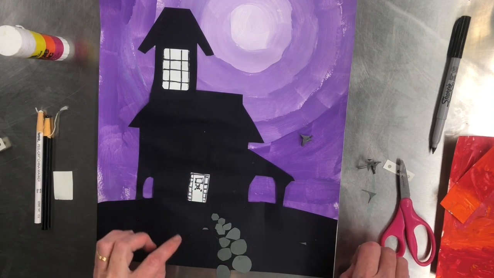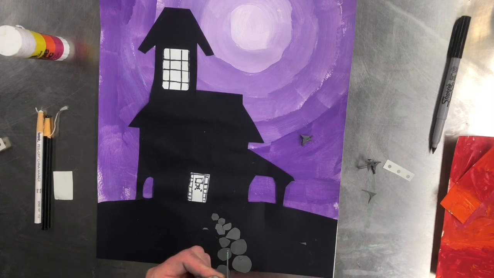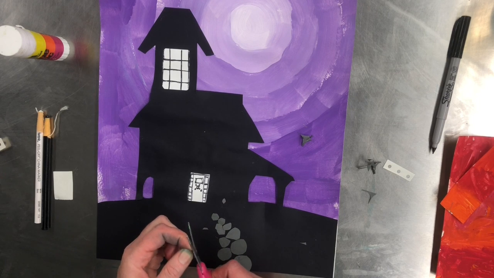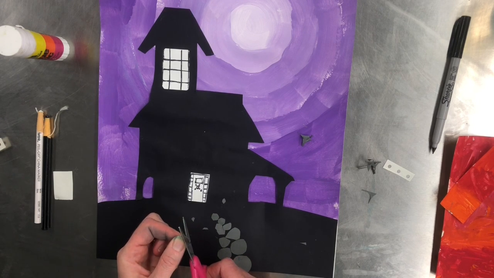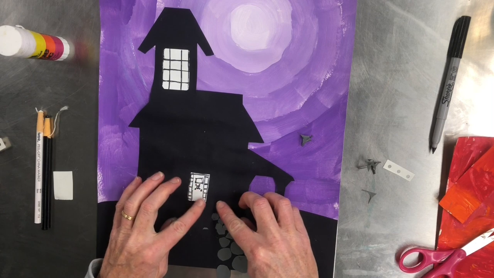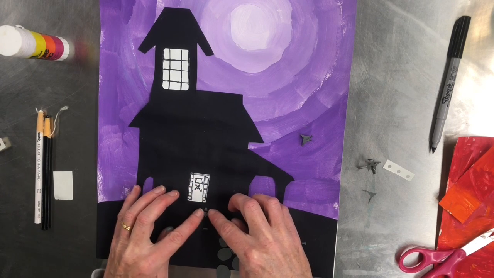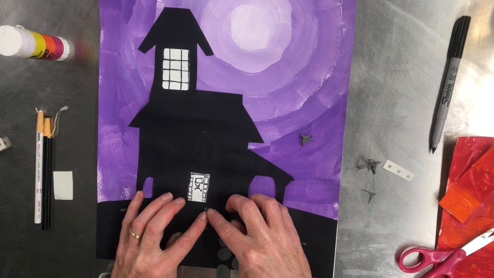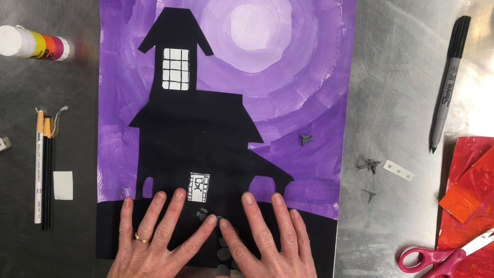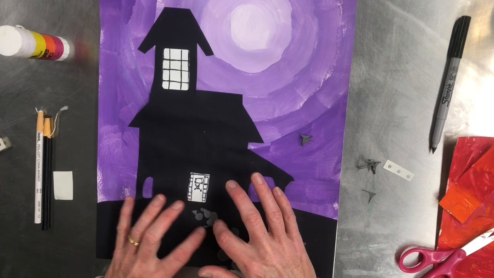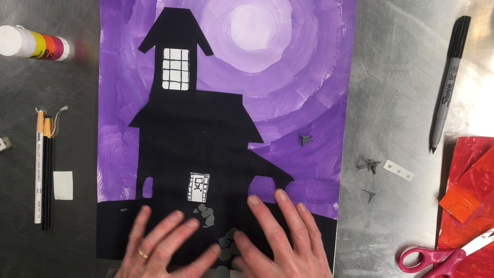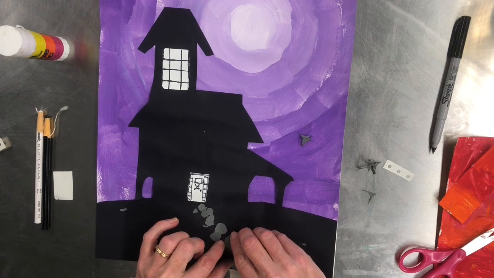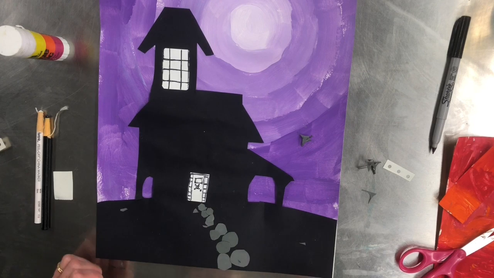And even tinier still, where it looks like this is going to be this smaller and smaller little path up to the front door, like so. So that's one fun thing you can do, however you want. And you would glue those down.